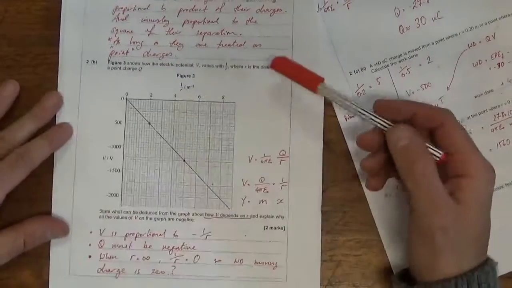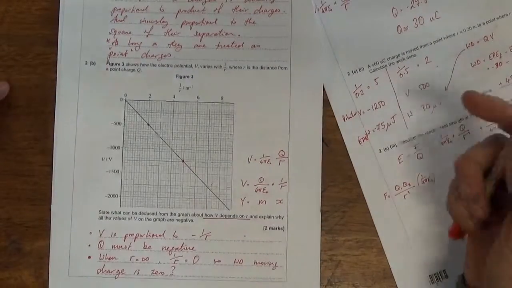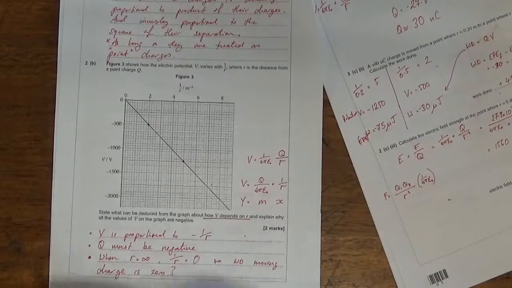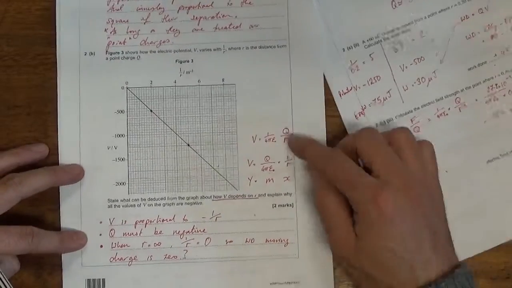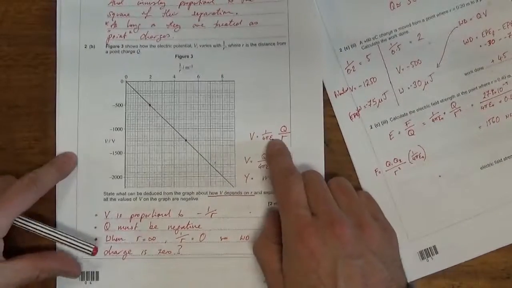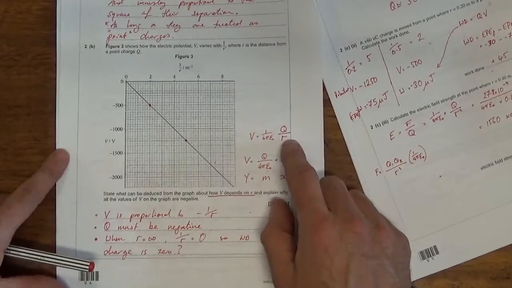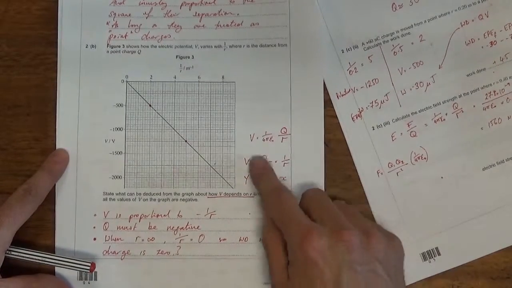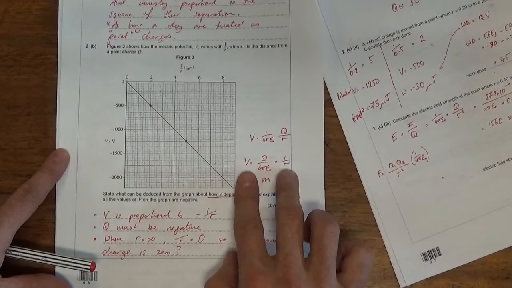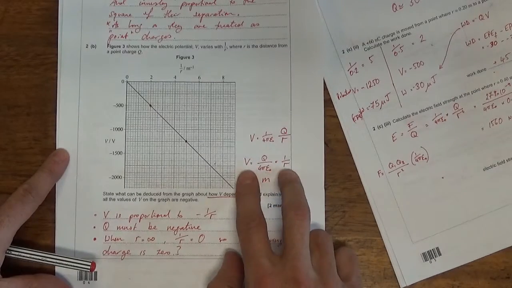Potential. Question 2b shows us electrical potential varying with the inverse of the separation. So, quite a tricky question this. You have to think about it for a bit. We know that potential is 1 over 4 pi E naught Q over R. We know V is therefore proportional to 1 over R. So that's what that's showing us.